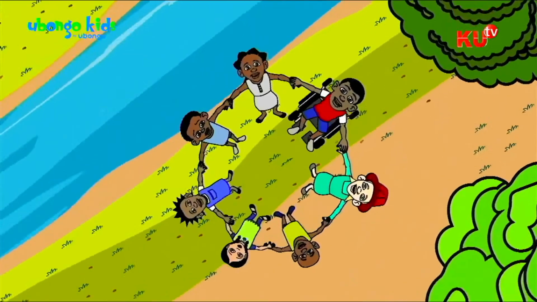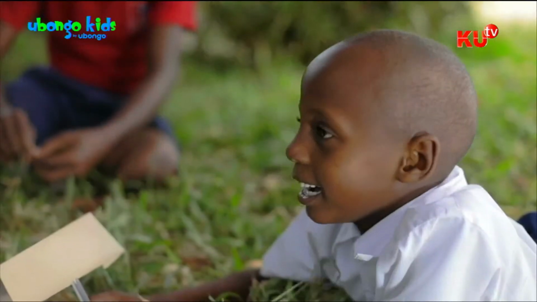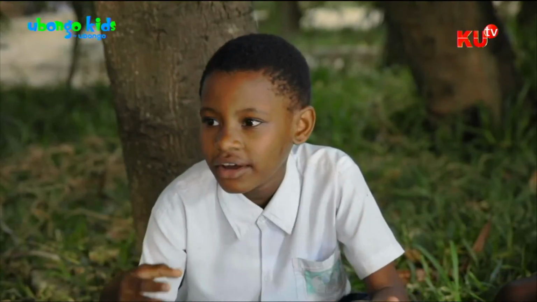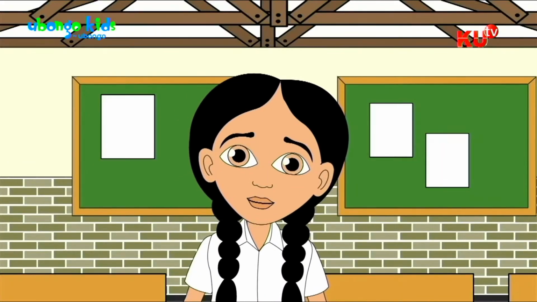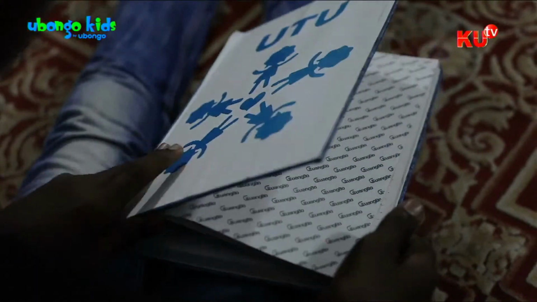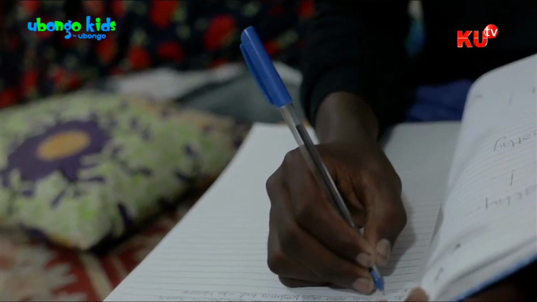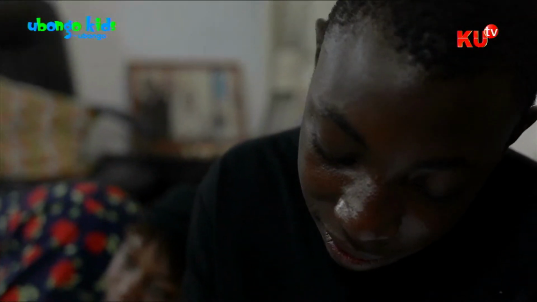Kids, here's what to do in your Utu clubs this week. First, each one of you should share something that they have trouble having self-control with. Remember, self-control is being able to control yourself. It can be controlling how you act because of what you feel, what you want, or what you want to do, even when it's difficult.